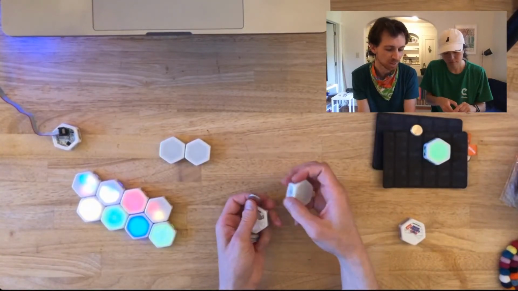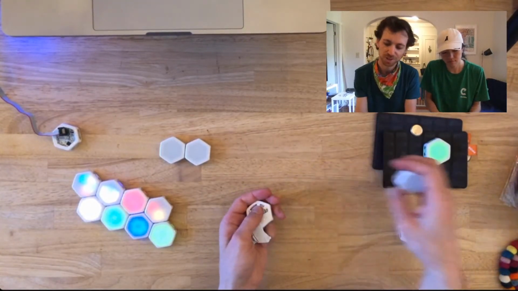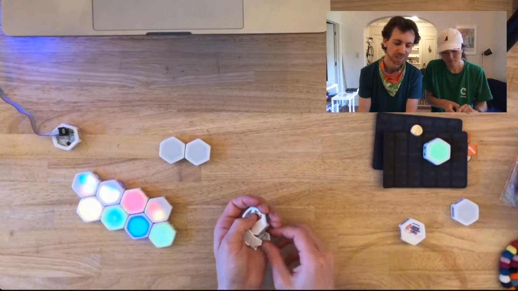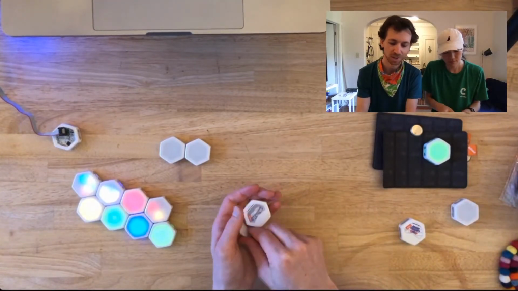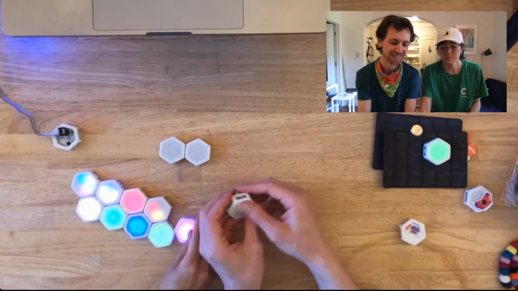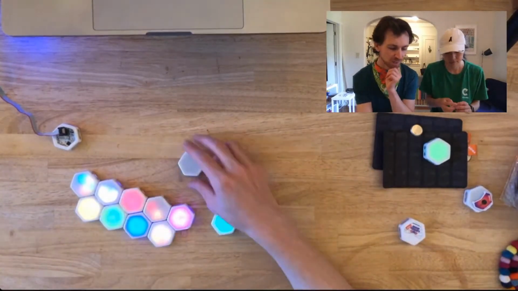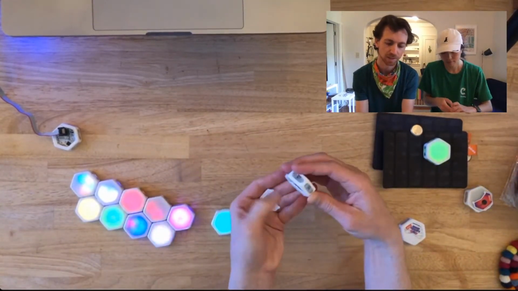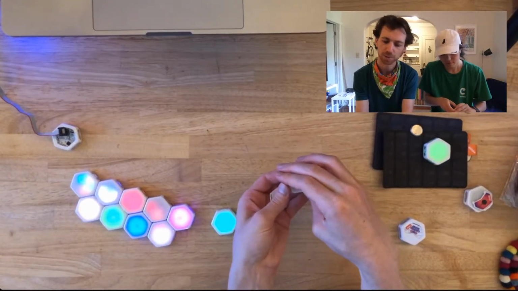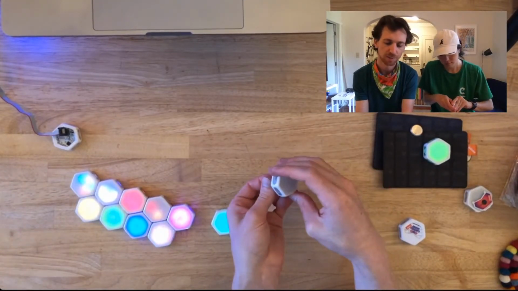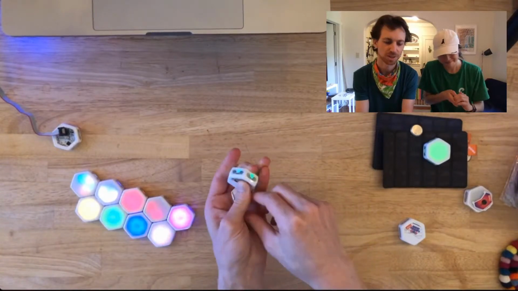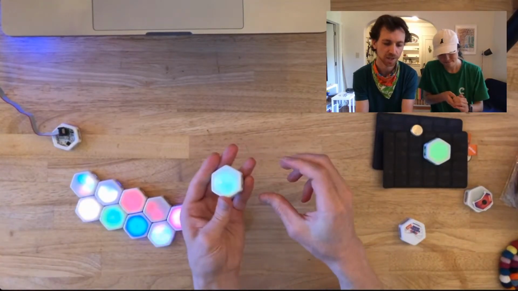This is kind of like blowing into the, what do you call it? Into the cartridge of a Nintendo. So just resetting all of them by popping the battery out and just putting it back in. It's kind of like, did you check the power button? That's a hard reset.